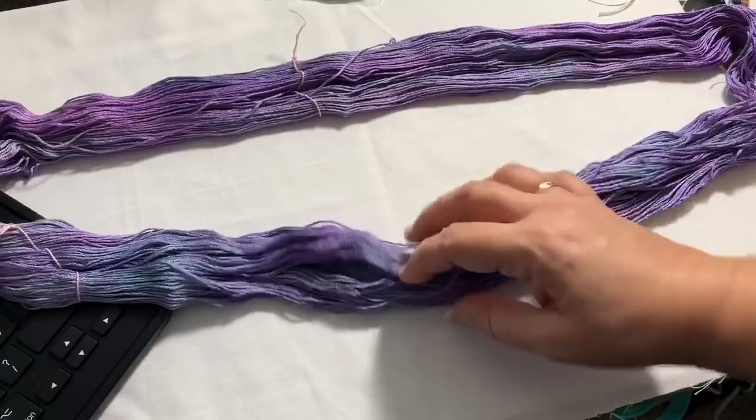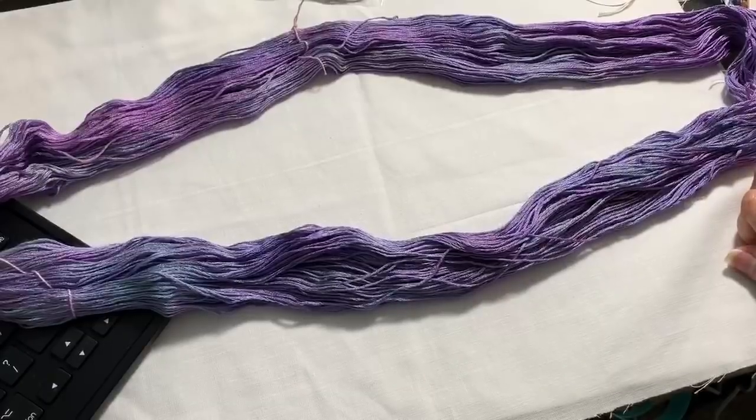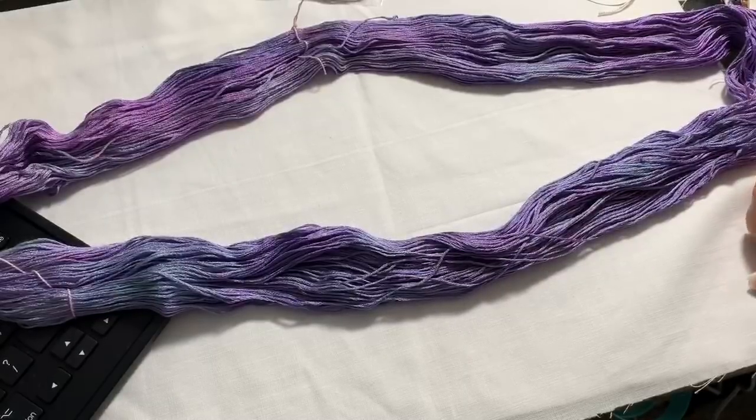And I do the same thing with yarn, with hand-dyed yarn. If I want to get a feel for maybe how many colors, how it's been dyed, that often will give you an idea of how it's going to knit up, whether it'll pull or not, which is something good to know. But I cannot tell.